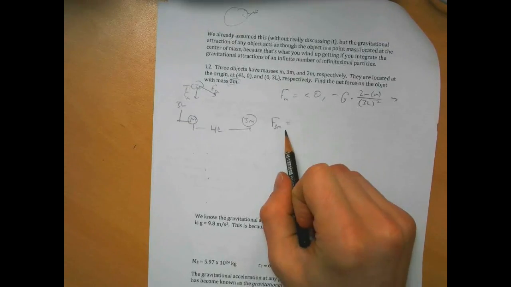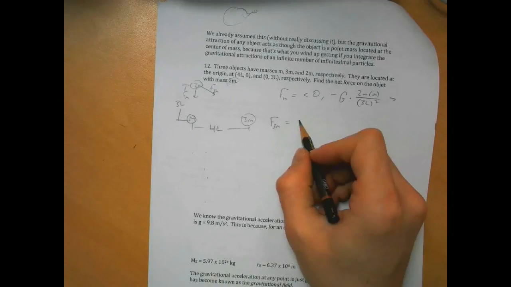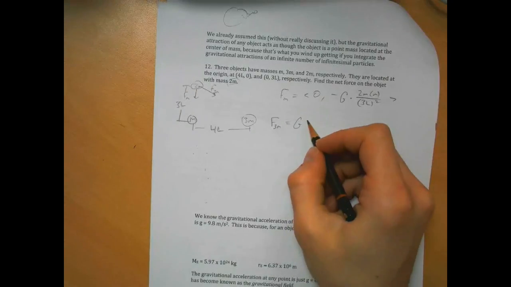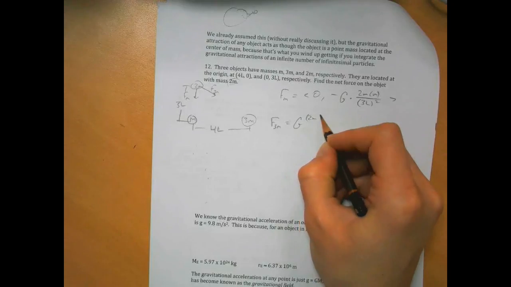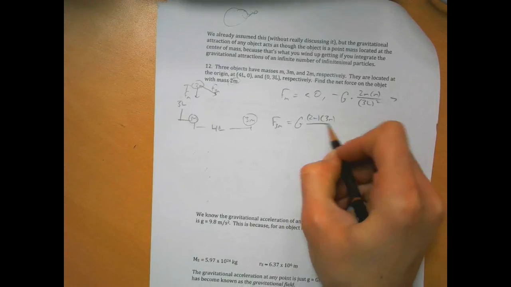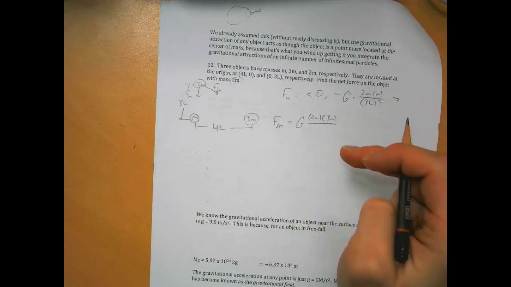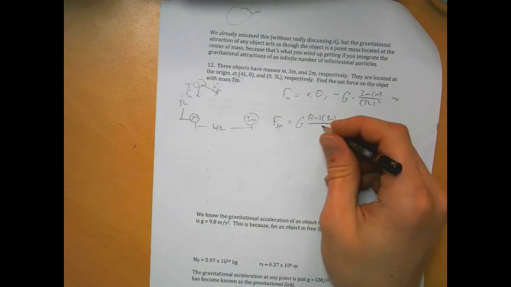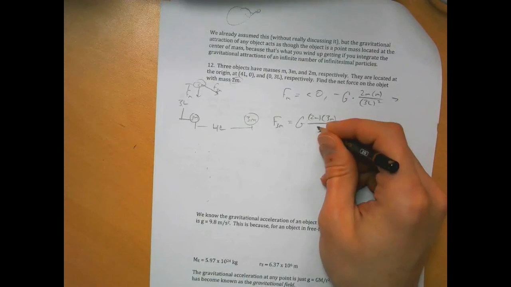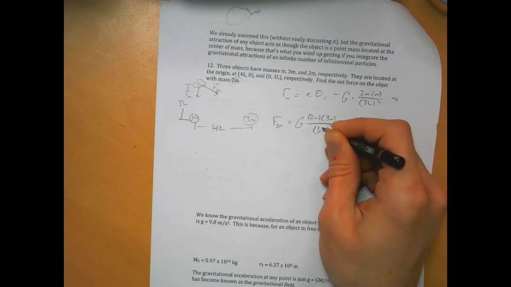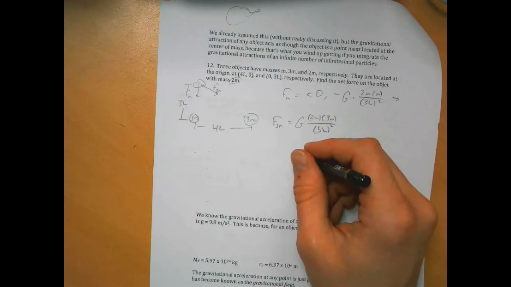Not in this problem because it's variables, but I think maybe the easiest way to write it out is to write out your magnitude out front and then multiply by a vector thing. So the magnitude would be, what do we have? 2m, 3m, over what's the distance between them? 5L. Oh, I'm so nice, aren't I? Give you a nice 3, 4, 5 triangle.